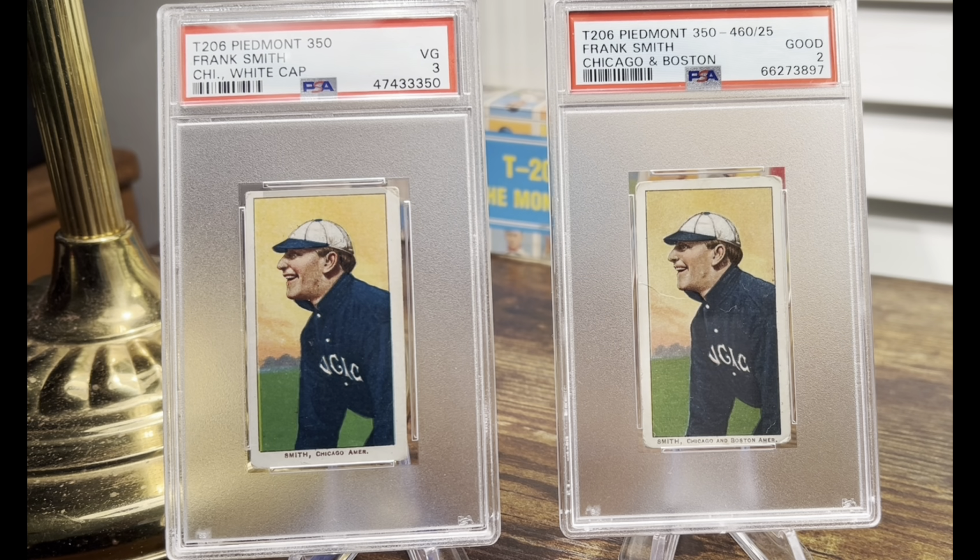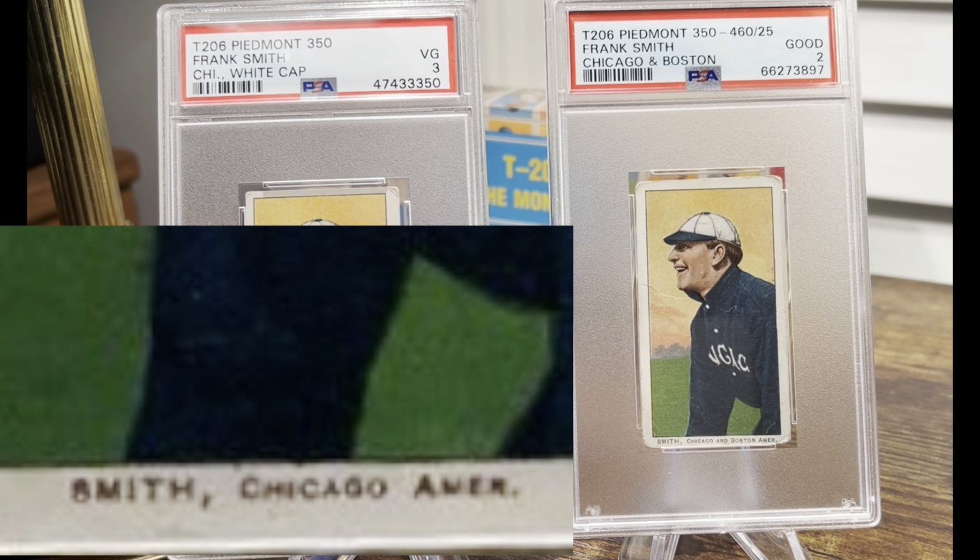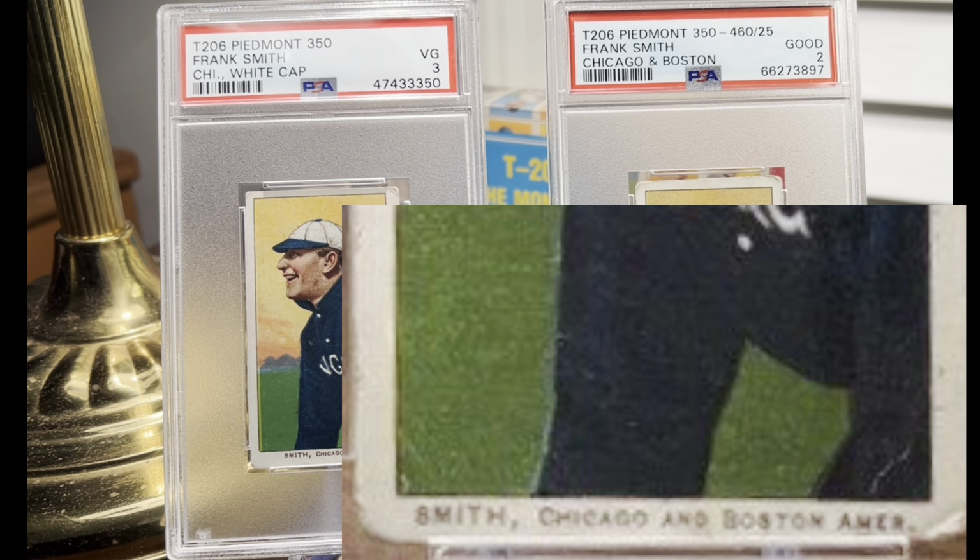Let's start this off with Frank Smith, who pitched for the Chicago White Sox in 1909. He was traded to Boston, and they updated the card. The first card on the left shows just Chicago, and the card on the right says Chicago and Boston.